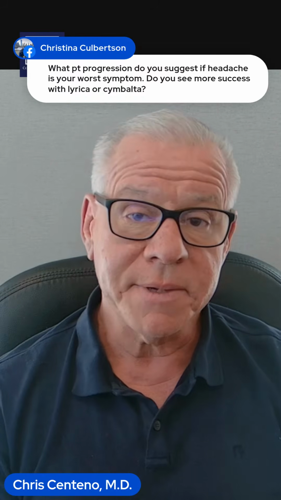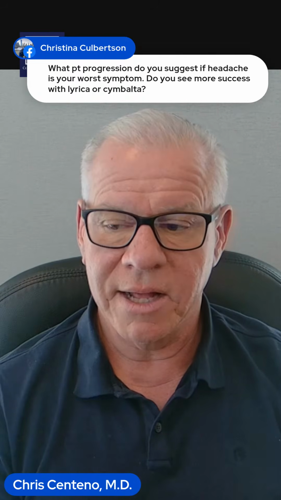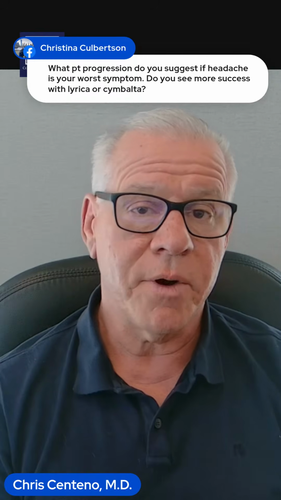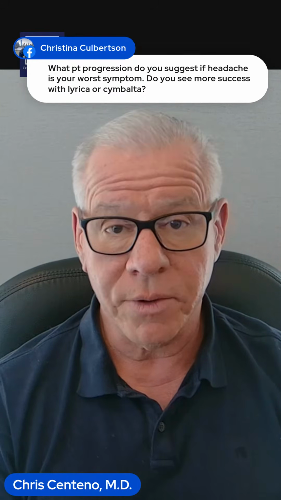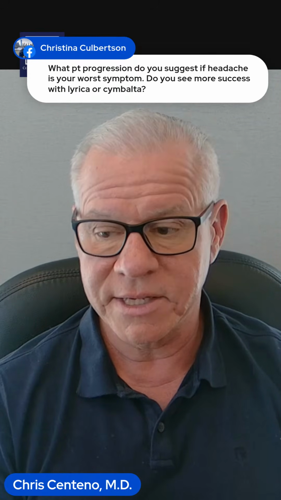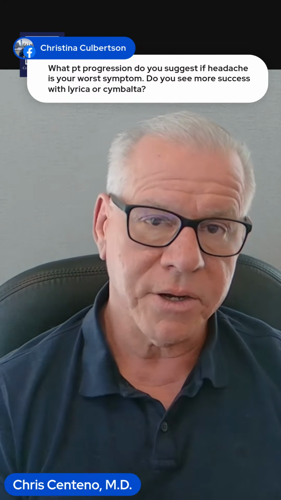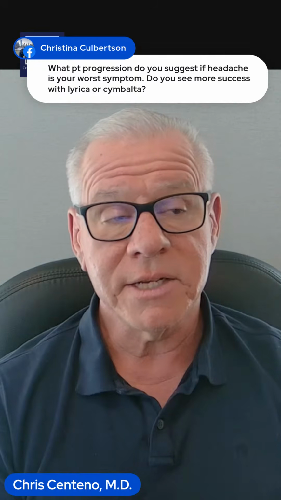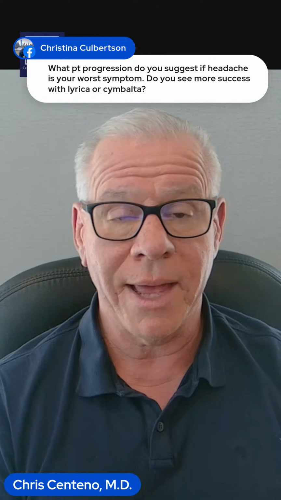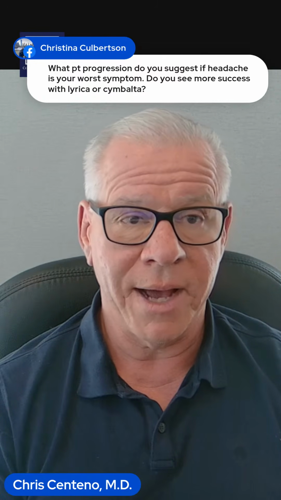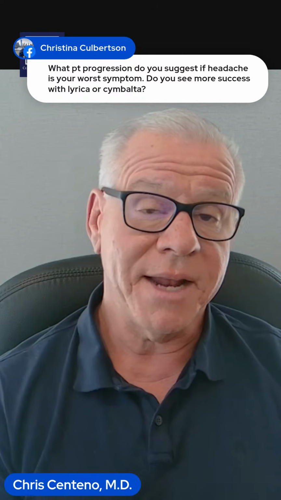Well, to answer that specific question, Lyrica tends to be more effective in chronic pain in general, in my clinical experience, than Cymbalta. And as far as headaches are concerned, we have a lot of patients that take some of the newer monoclonal antibody drugs that are biologics, but that then causes a problem.